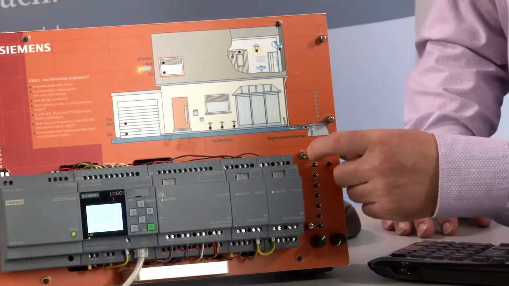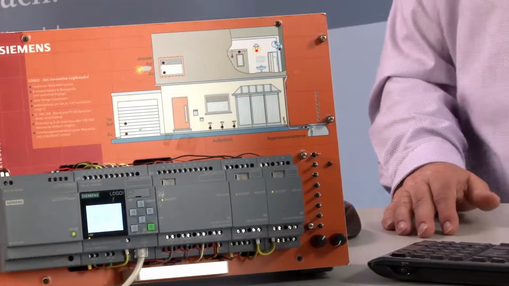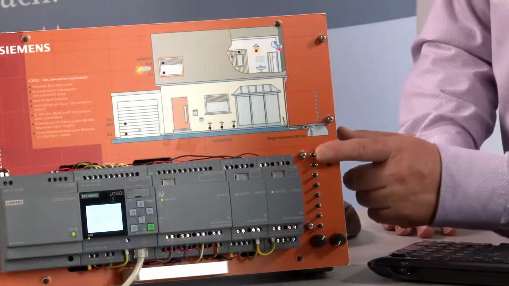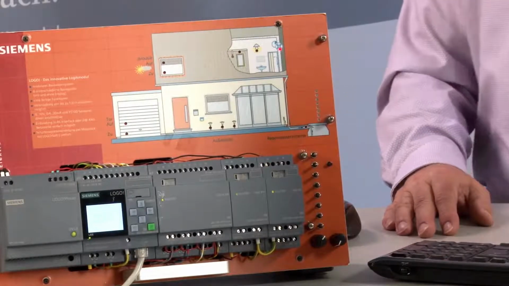At trade fairs, people often ask, what does the programming interface look like for Logo? Allow me to explain it using a familiar example. The typical control for a light and fan in a bathroom. If I switch on the light, the fan is supposed to remain inactive for a while, and once I switch the light off, the fan is supposed to run for a bit.